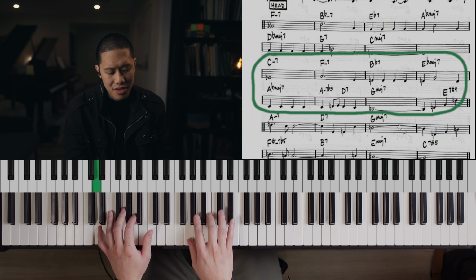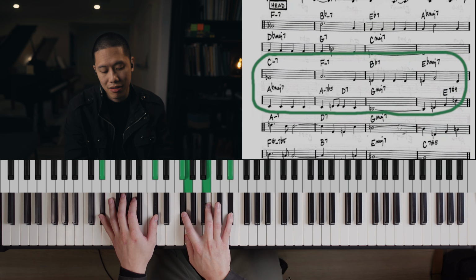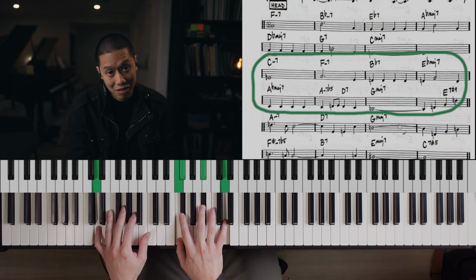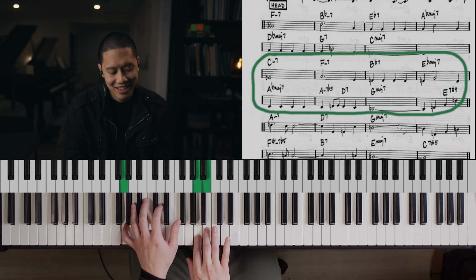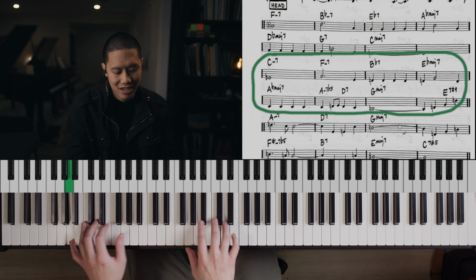You can even, if you want more spice, you could even do like an altered type thing. To another altered. Right. Let's keep it simple. I'm just gonna do this E flat 13, right?